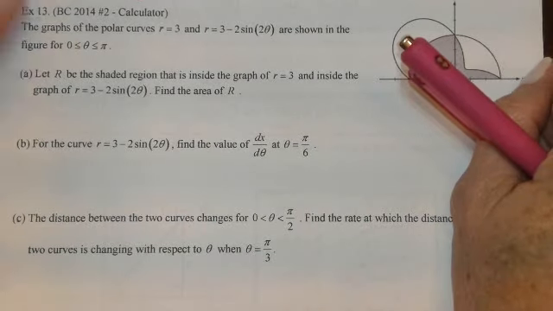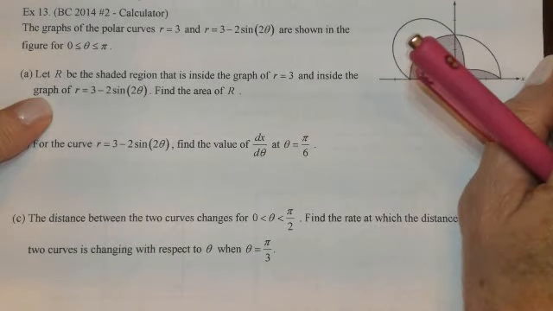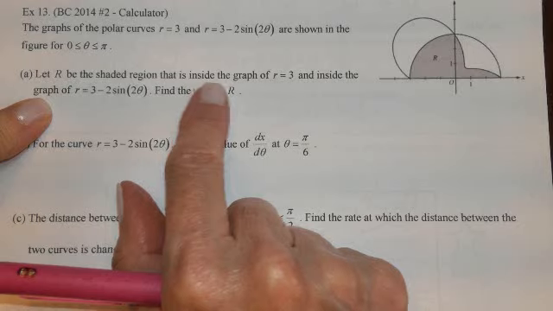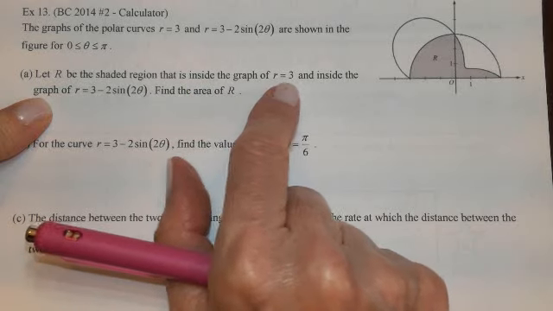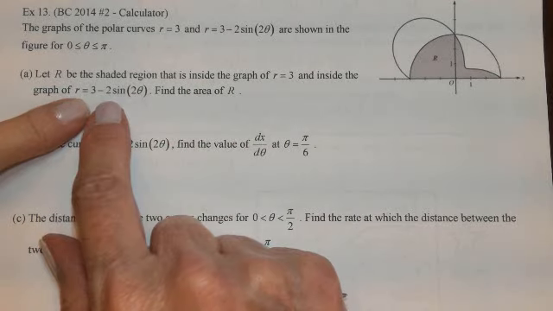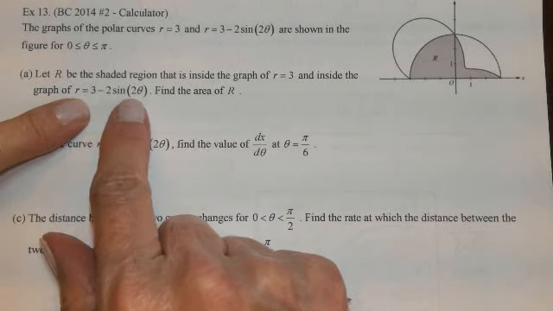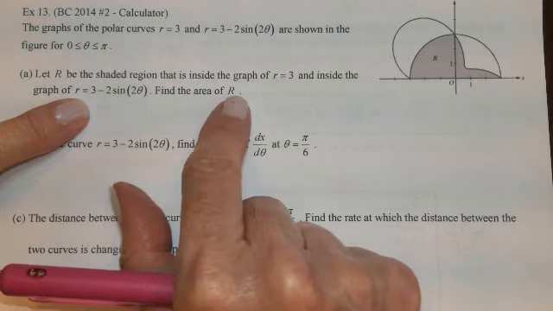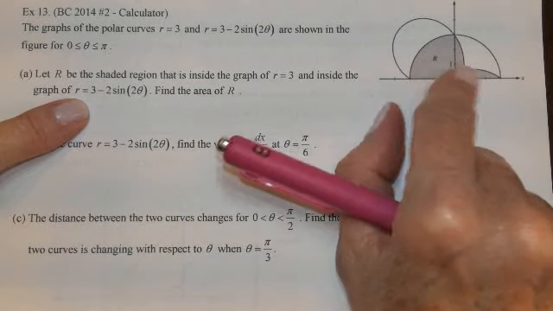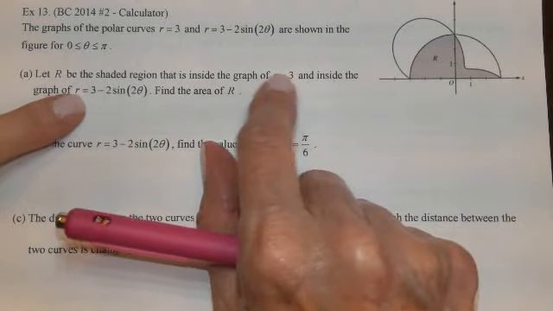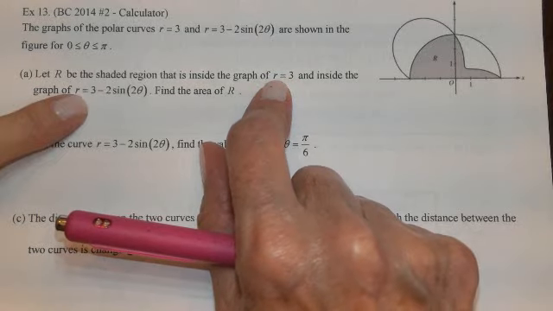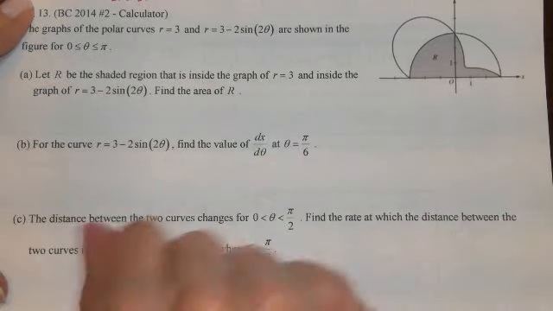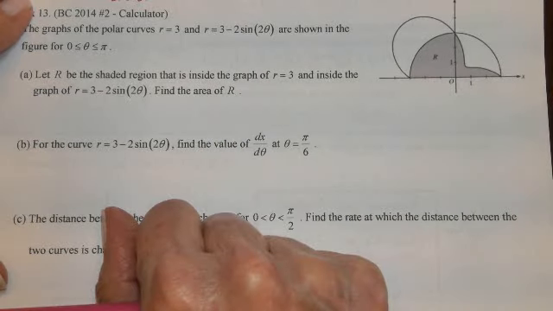Part A. Let R be the shaded region that is inside the graph of r equals 3 and inside the graph of r equals 3 minus 2 sine of 2 theta. Find the area of R. They do this a lot, you guys. They will shade and they will describe what's happening. So we essentially just need to find the area of that shaded region.